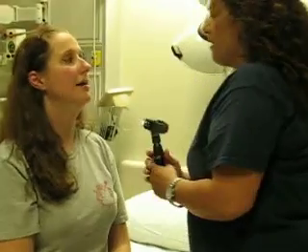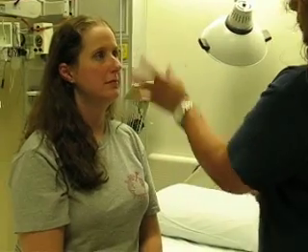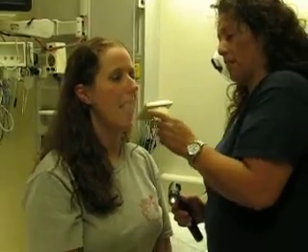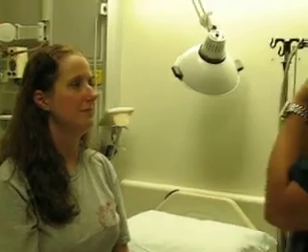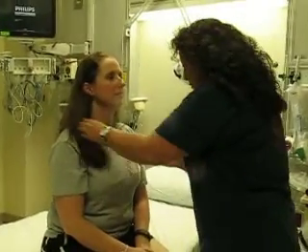Excellent. When assessing a patient's tongue, it's good to look not just at the anterior aspect of the tongue, but also at the sides of the tongue. Depending on the patient and their history, if they have a history of smoking, they could have some cancer lesions on the side of the mouth. Then we move on to the neck.